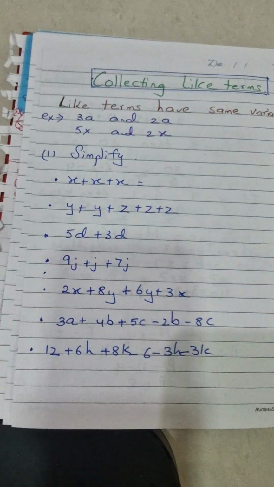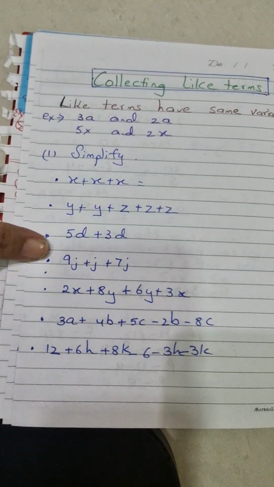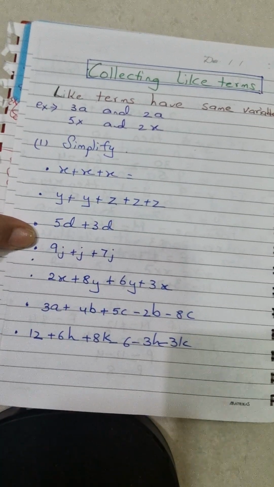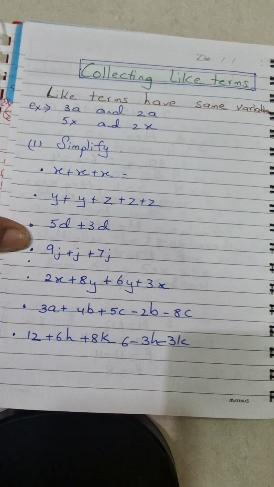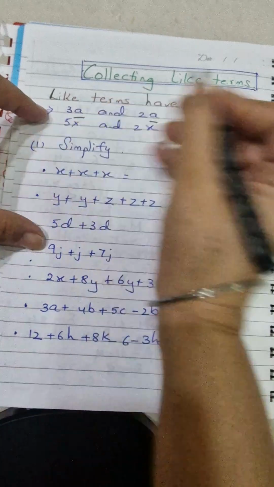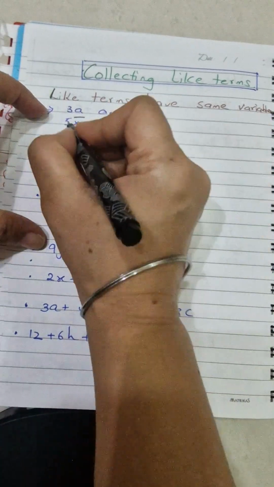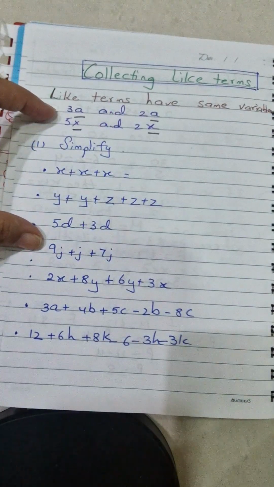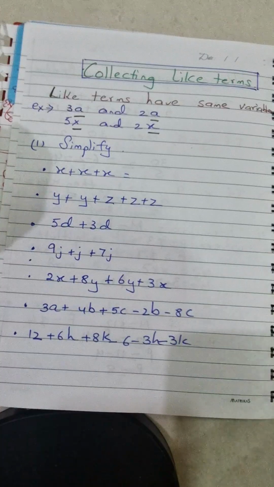Okay, now next is how to collect the like terms. Now what do we mean by like terms? Like terms are terms which have the same variables. Like 3a and 2a, both have a, so they are like terms. Here both have x, so they are like terms. So we have to collect them and write the final answer.